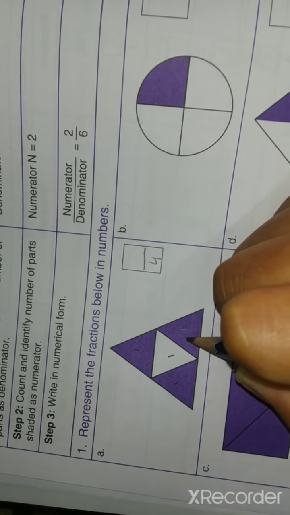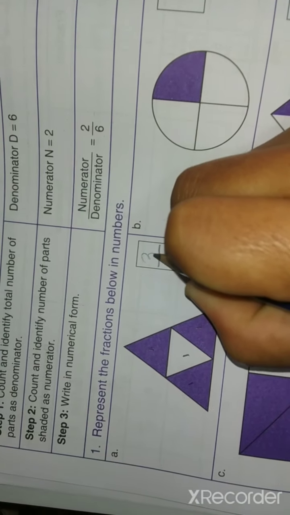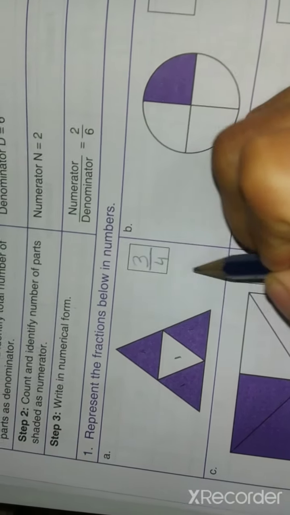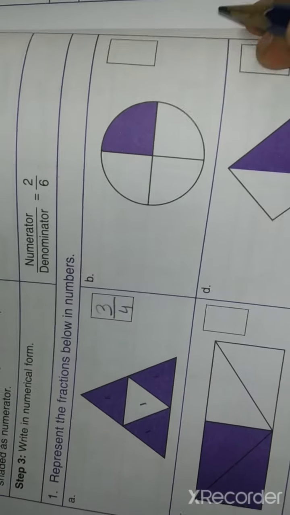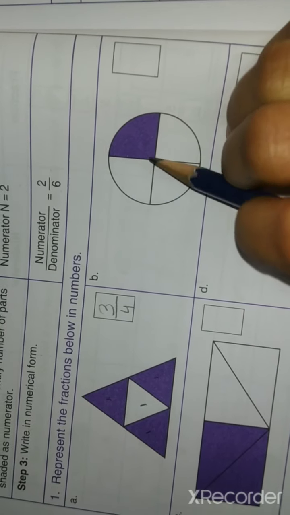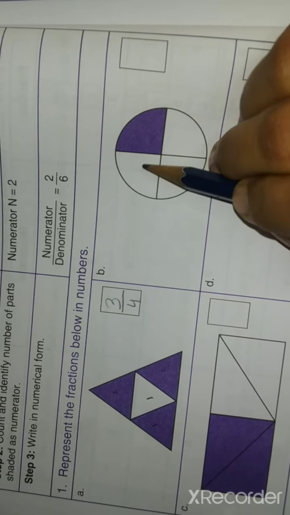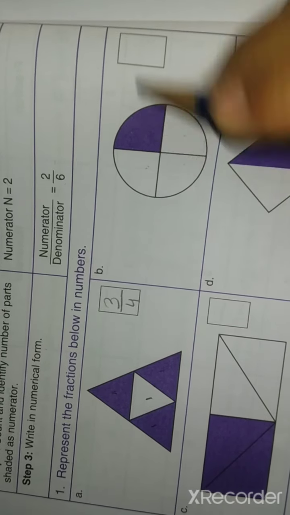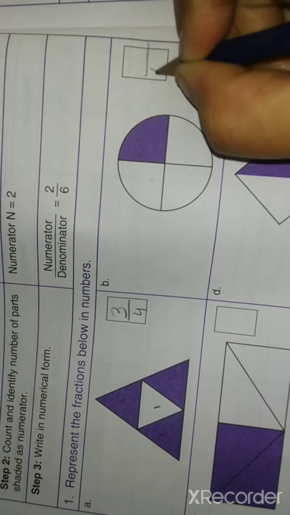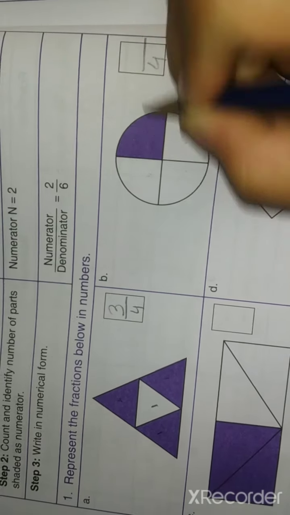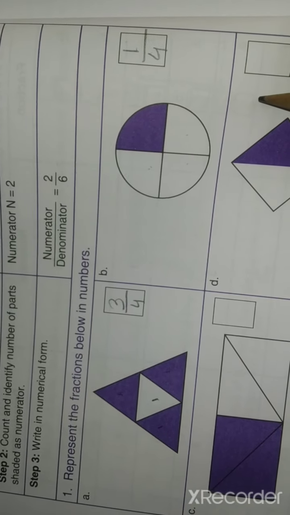Shaded parts, how many are there? 1, 2 and 3. So here we have to write 3. 3 upon 4. 3 upon 4. Next one is, count it here. Total number 1, 2, 3 and 4. So in the denominator place we have to write 4. Shaded part is 1, so we have to write here 1. 1 upon 4. This one is a fraction.